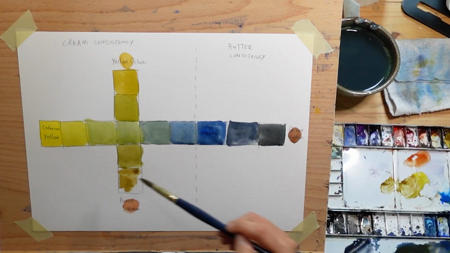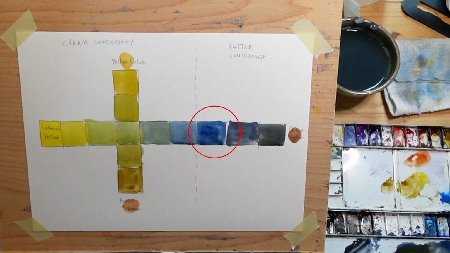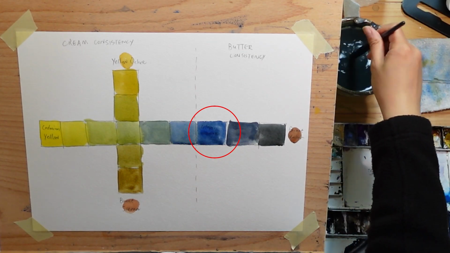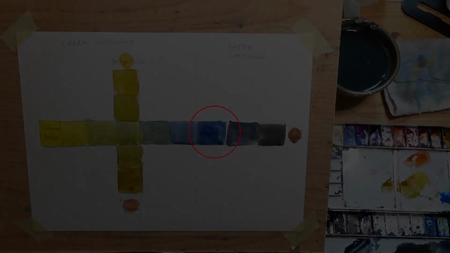One element here you can absolutely switch out if you want is the blue color again. So if you use a cooler or darker blue than ultramarine blue, then your green will have different levels of vibrancy as well as hue.